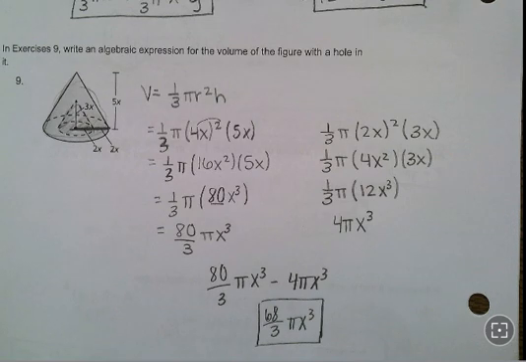Lots of just knowing how to manipulate things. I feel like plugging and chugging into a formula isn't too hard, but learning how to manipulate it otherwise is a little bit more difficult. Okay? All right, moving on.